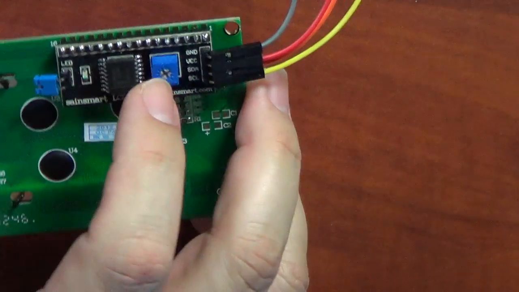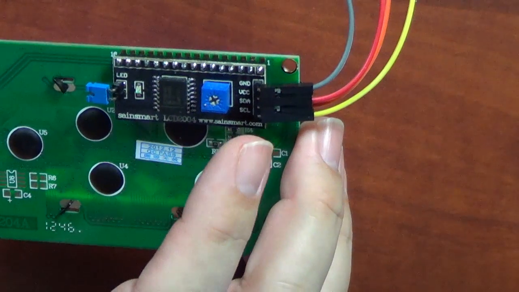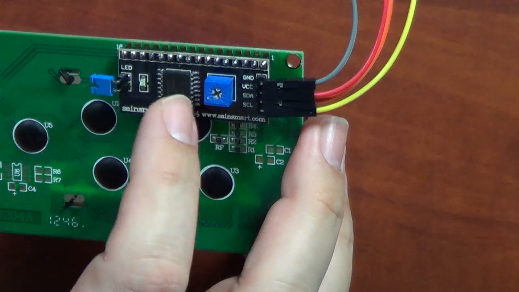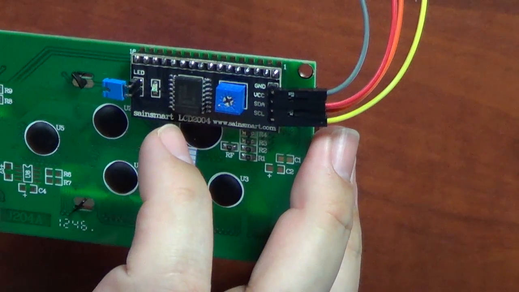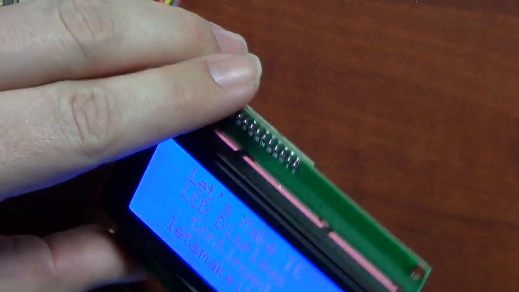You can buy these boards by themselves. So if you have a display and you wanted to do an I2C interface, you can search on the internet for I2C to parallel LCD, and you'll find little boards like this that'll solder in. Okay, that's kind of all I wanted to go over with this serial.